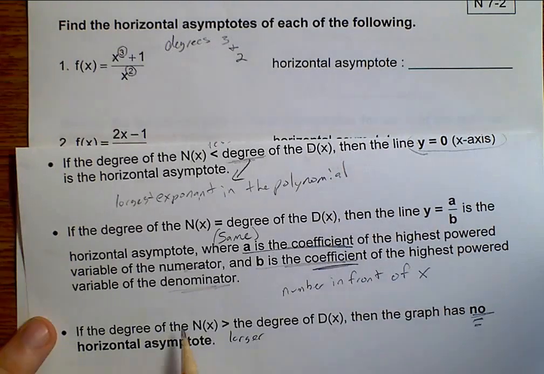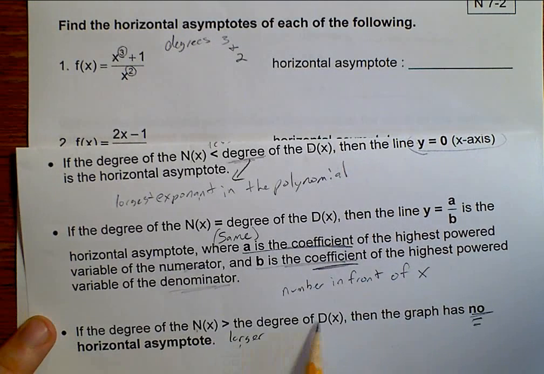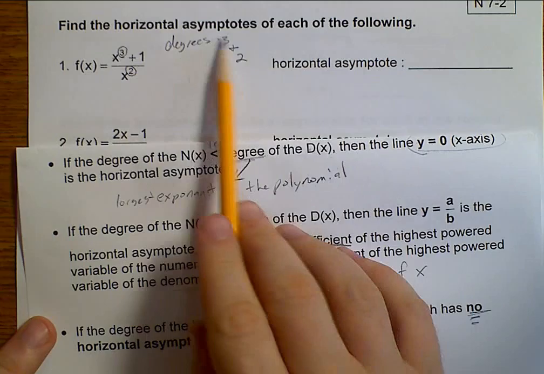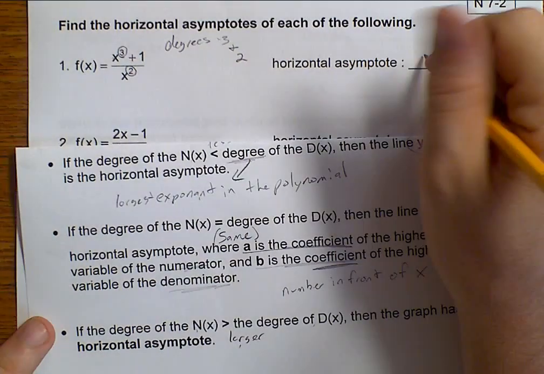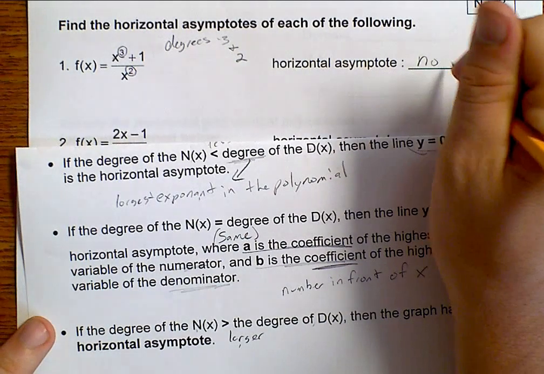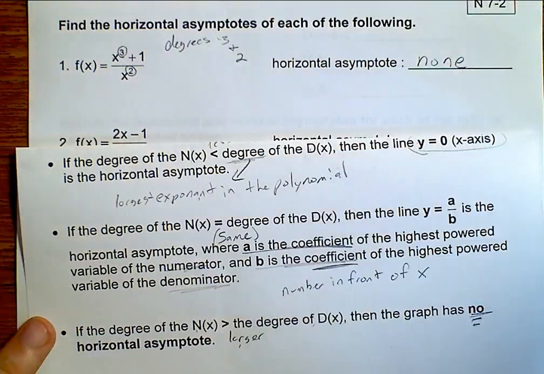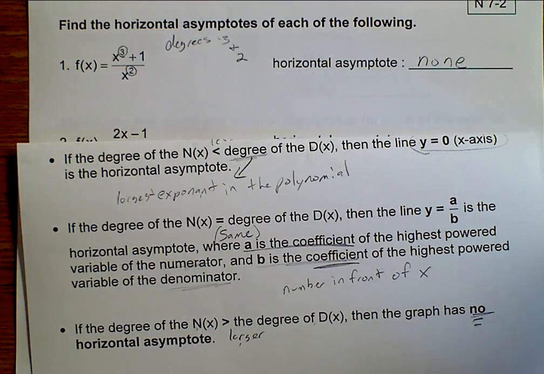The numerator is larger than the denominator. 3 is bigger than 2. So there is no asymptote. There is none. At least not a horizontal asymptote.